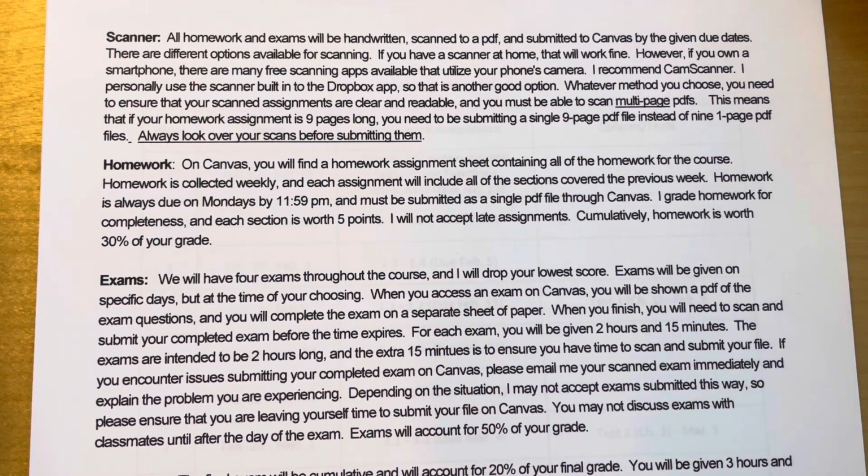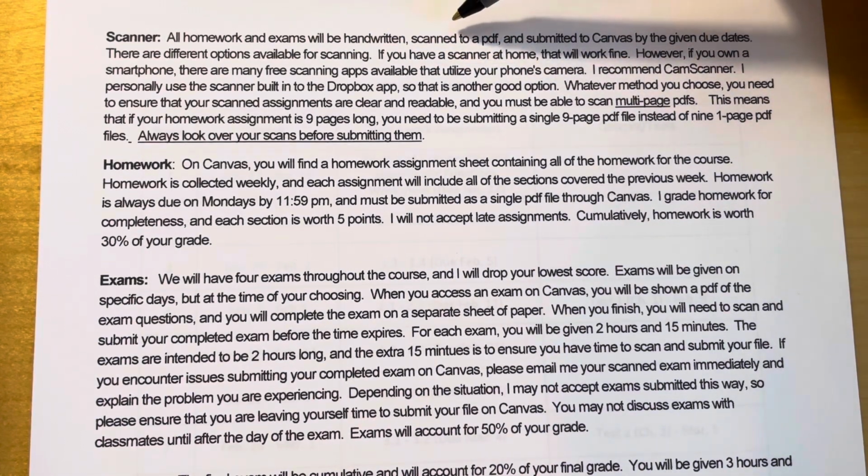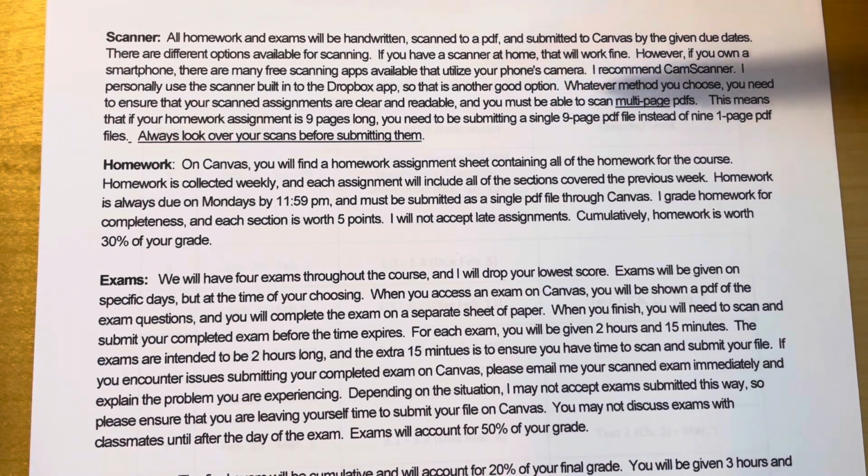So some people prefer to use a tablet with a stylus or something, and they work their homework out on that. That's also okay to do, provided that you're able to save that homework as a PDF and then upload it to where assignments are uploaded in Canvas. And it's pretty easy to see where to do that in Canvas. So yes, you do have the option to use a tablet if that's what you prefer, but generally homework is going to be handwritten. And in that case, you need the ability to scan your work.